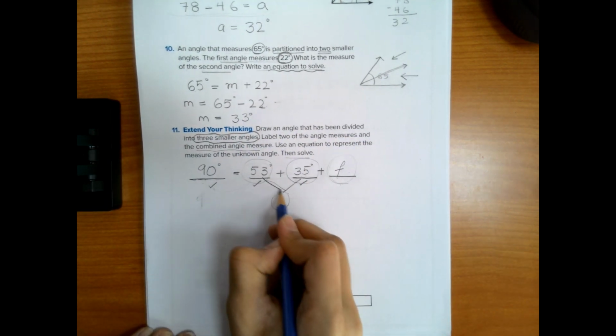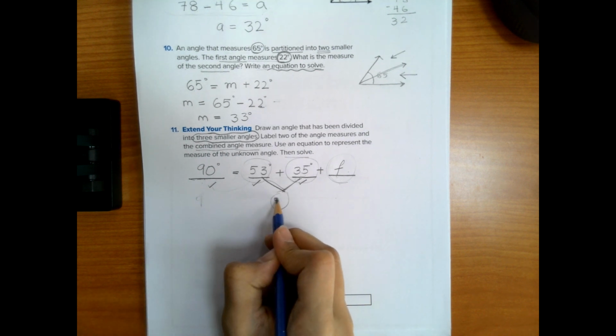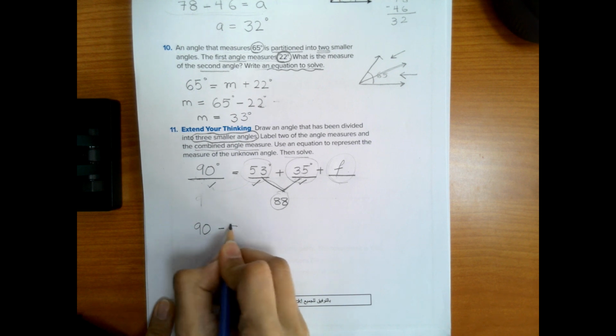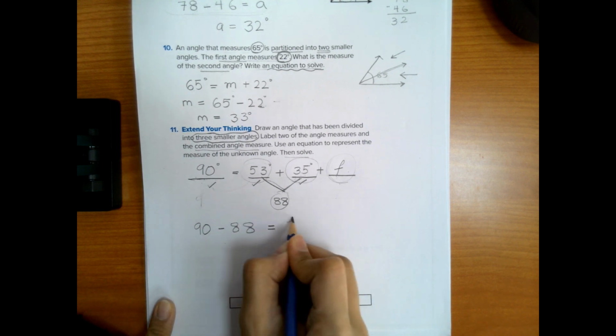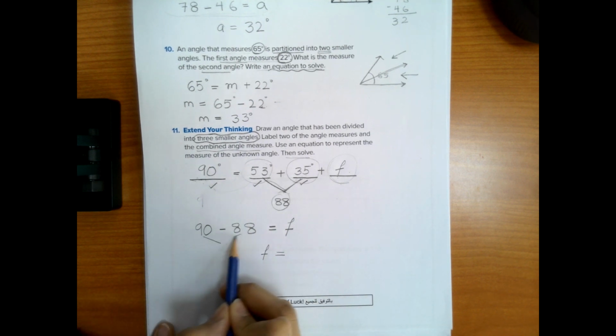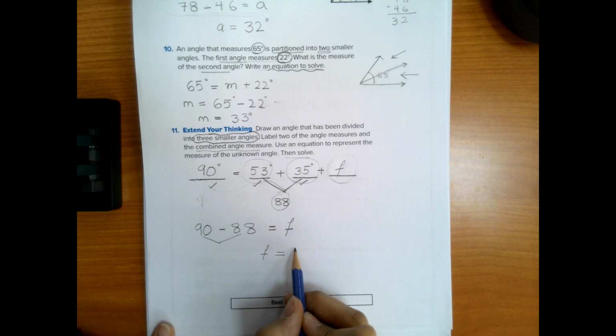53 plus 35. Now 90 minus 88 equals F. So in this case, F equals what? What's 90 minus 88? 2 degrees.